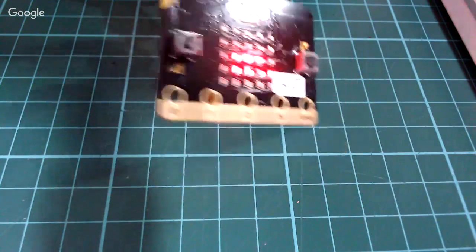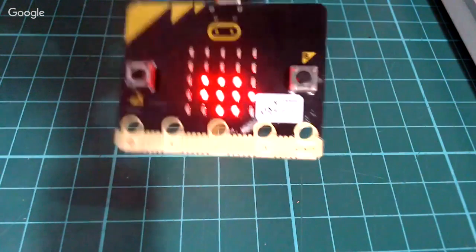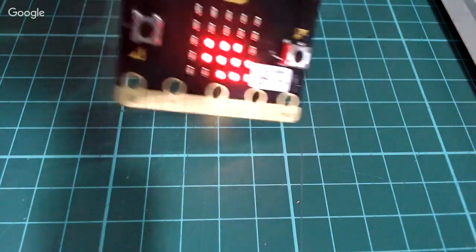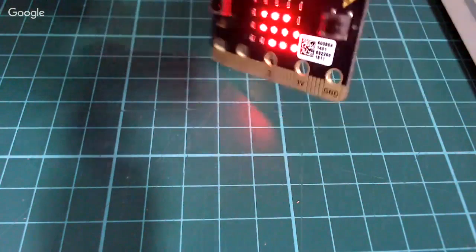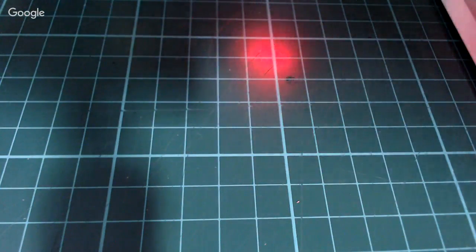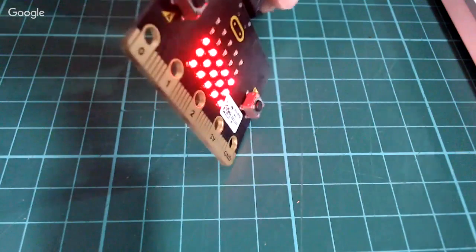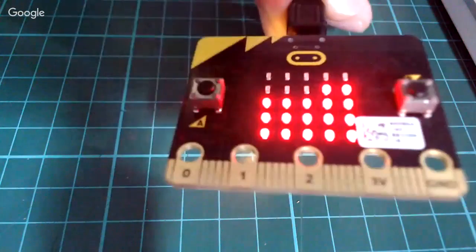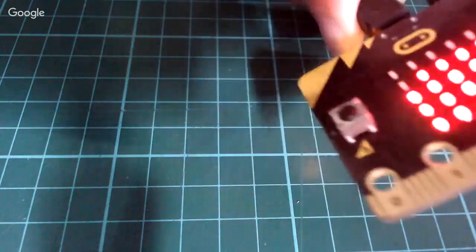All right, so the thing with using a compass is that the microbit requires us to calibrate the compass. So we need to rotate it until it fills the screen. Sometimes it will ask you to draw a circle.